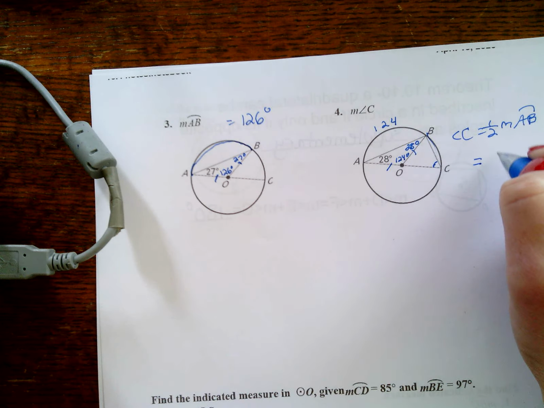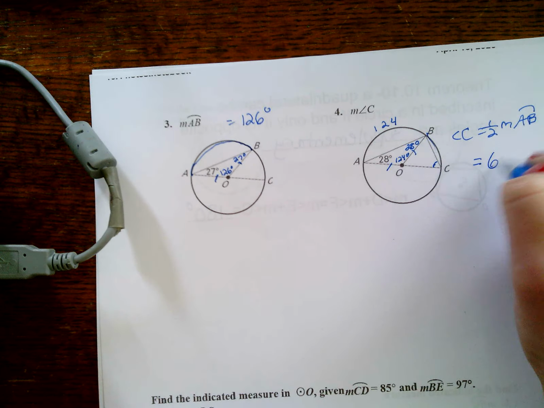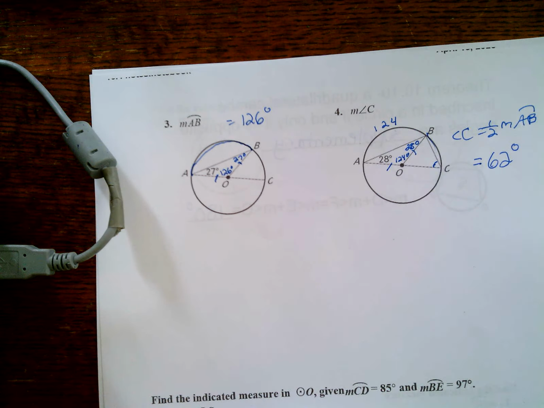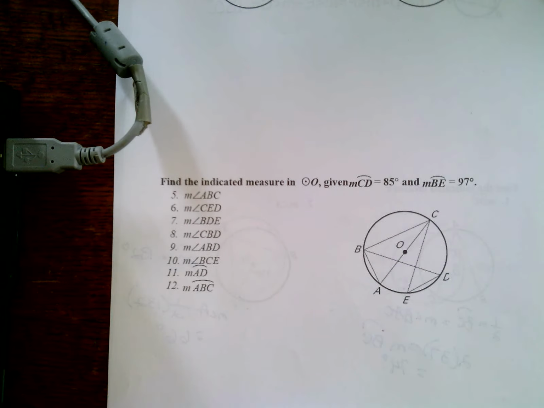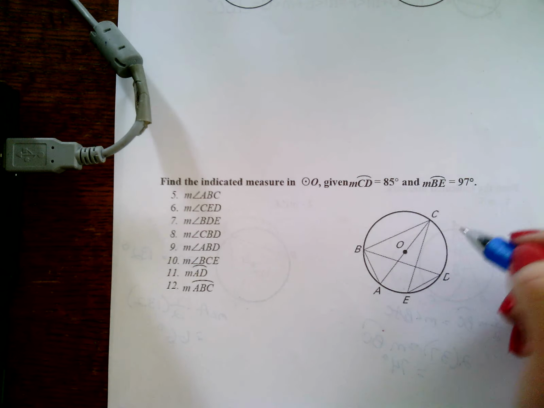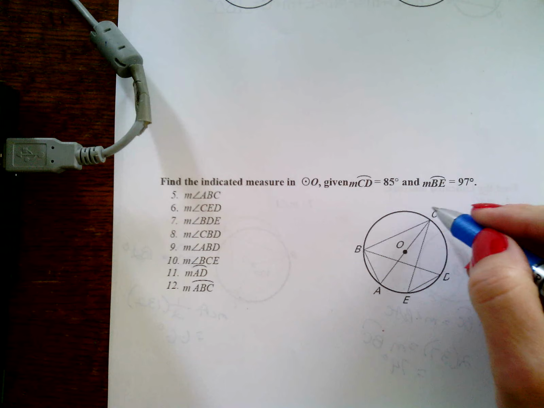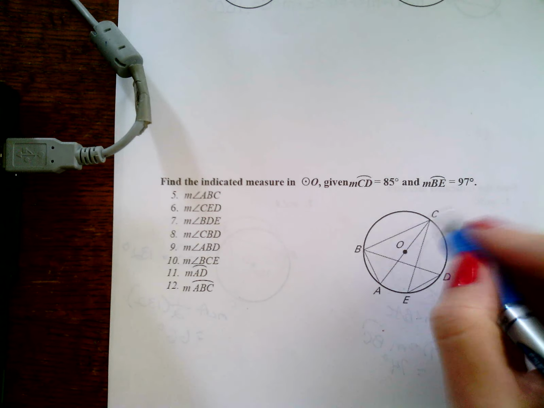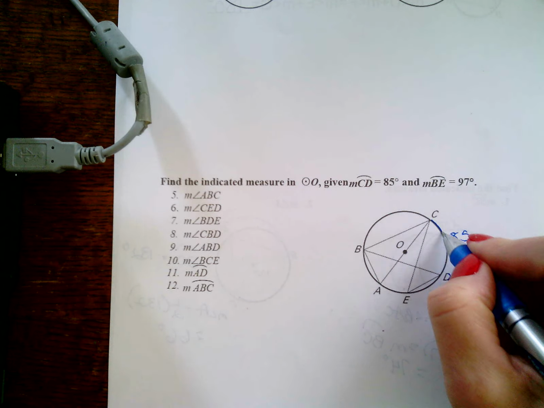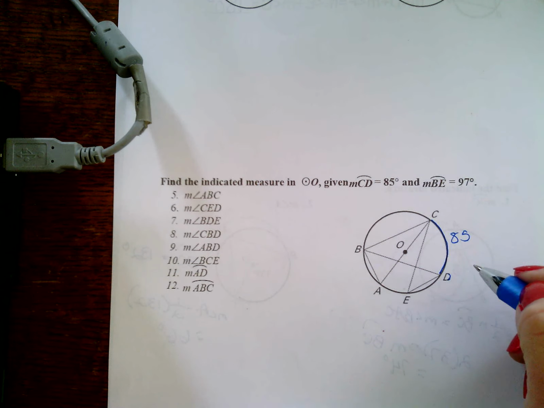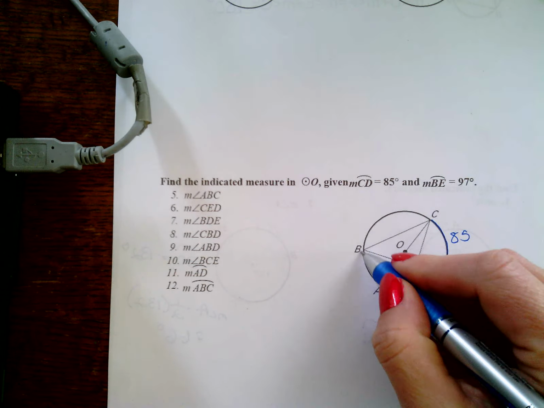All right, so if you want to pause here and try solving these on your own and then come back and see the answers, that'd probably be good. I would start by marking what it is that they gave you. So here's my paper. Arc CD is 85, so I'm going to mark that. And the measure of arc BE, so this whole thing is 97. All right, so go to it and then come back and check if you're right.